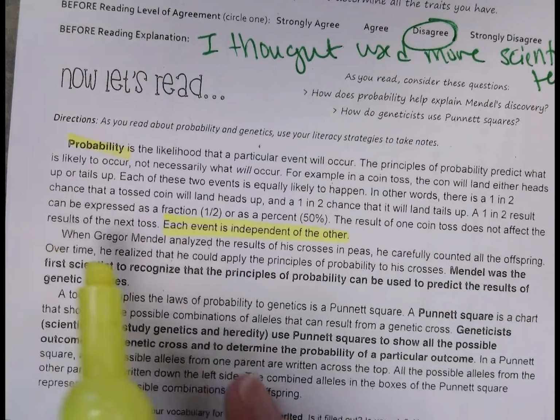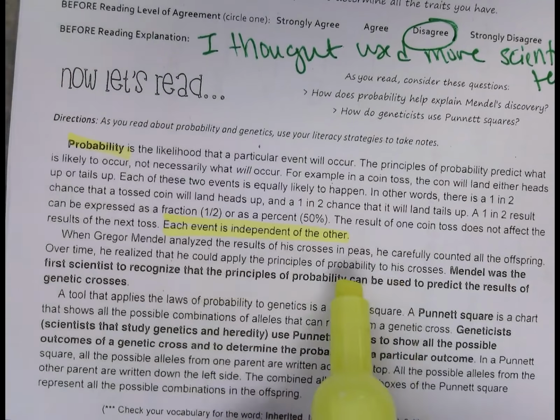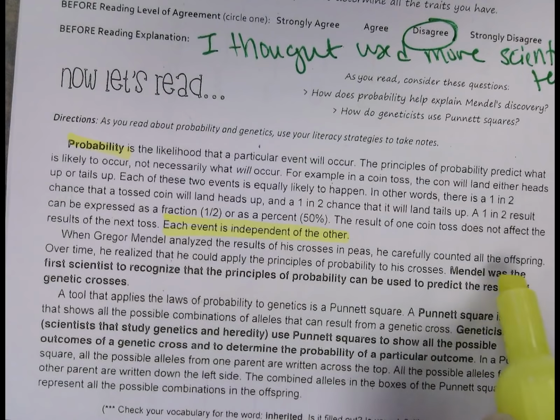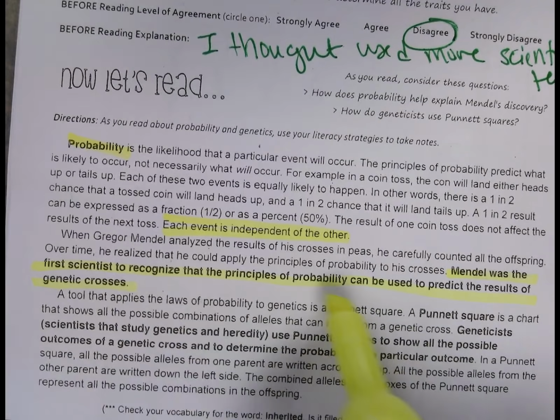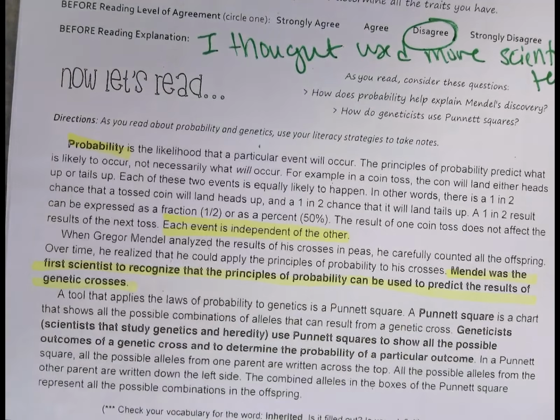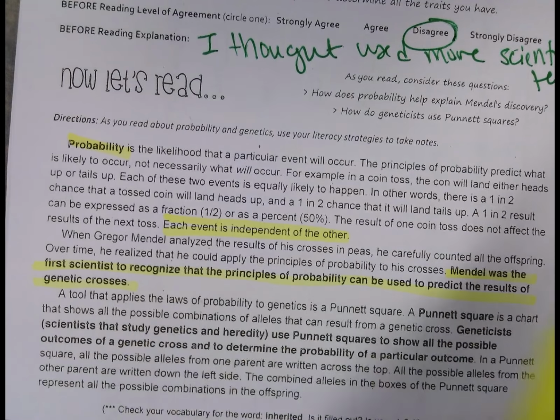When Gregor Mendel analyzed the results of a cross of his peas, he carefully counted all the offspring. Over time, he realized that he could apply the principles of probability to his crosses. Mendel was the first scientist to recognize that the principles of probability, something you do in math, can be used to predict the results of genetic crosses. A tool that applies the laws of probability to genetics is a Punnett square.